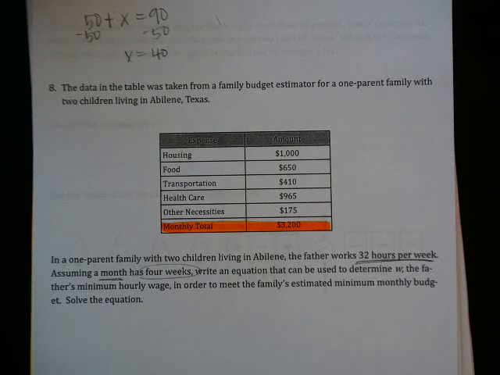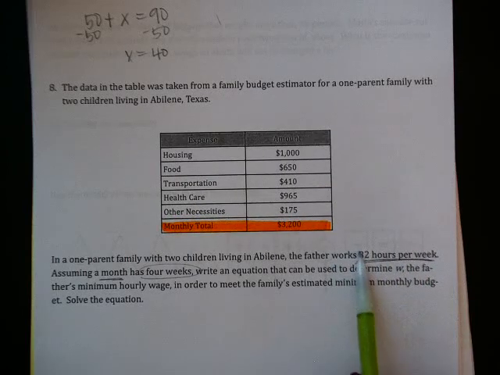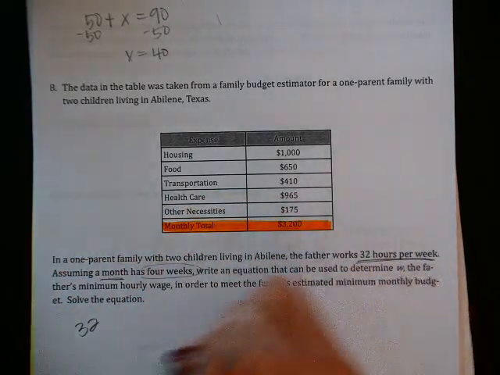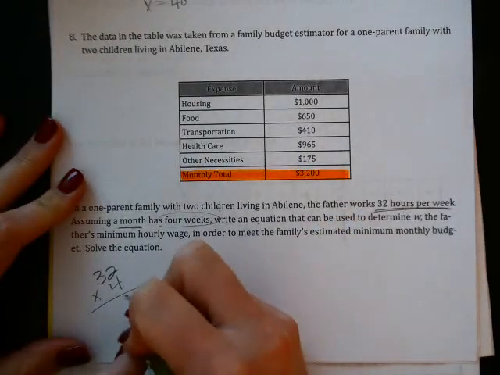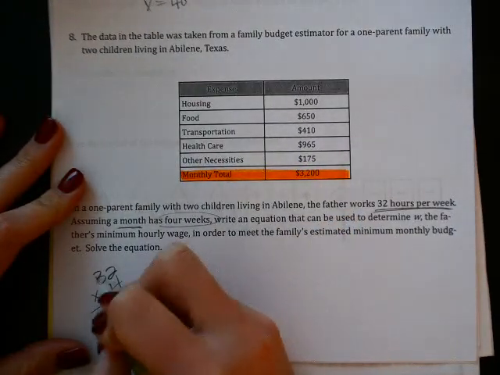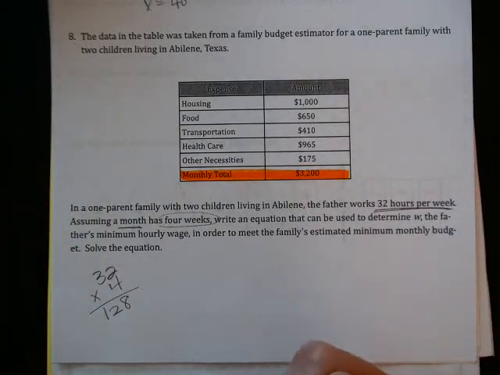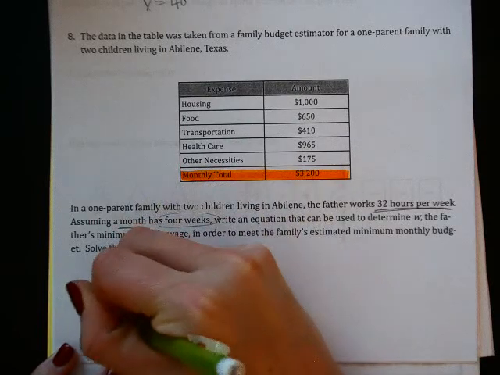So what I'm going to do is it's asking about the month. Okay, so I need to figure out how many hours he works a month. So if he works 32 hours a week times, it's saying assuming that a month has 4 weeks, times 4, that gives me, that's 8, 3 times 4 is 12. Okay, in a month he works 128 hours each month.